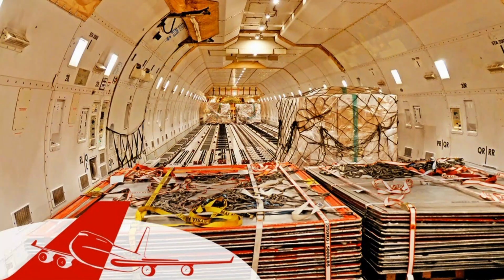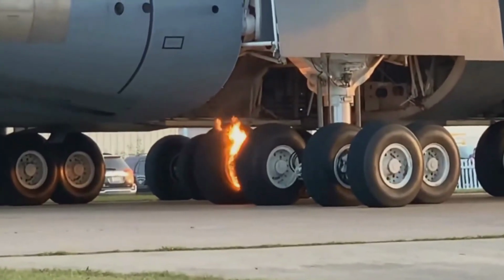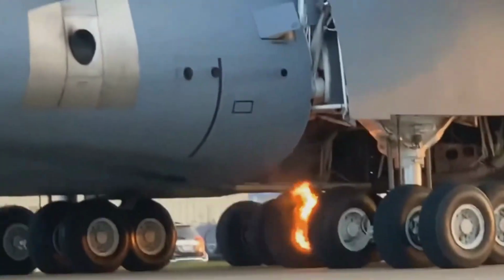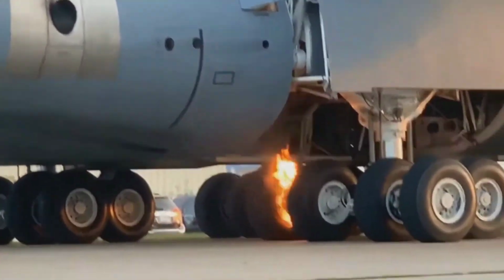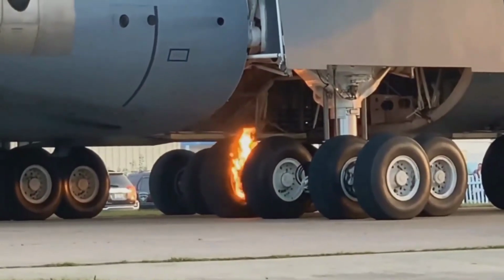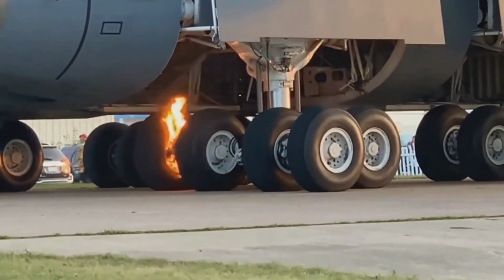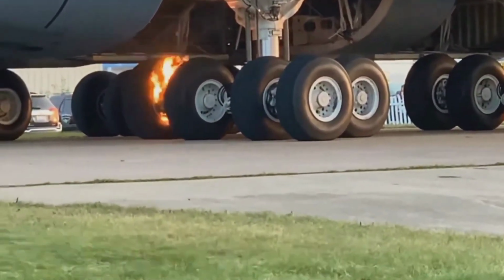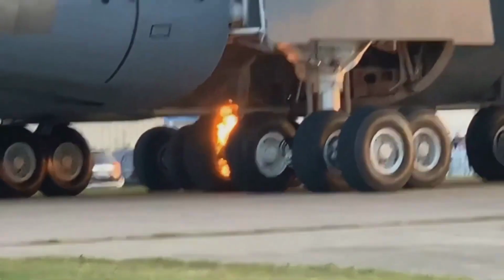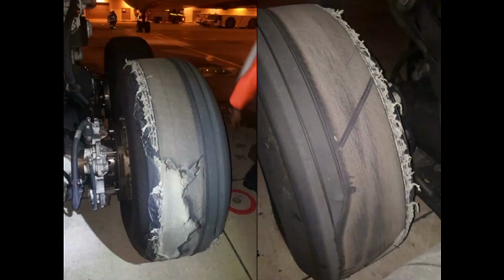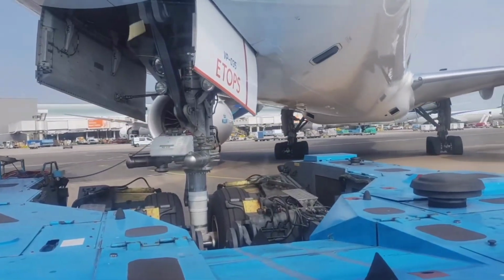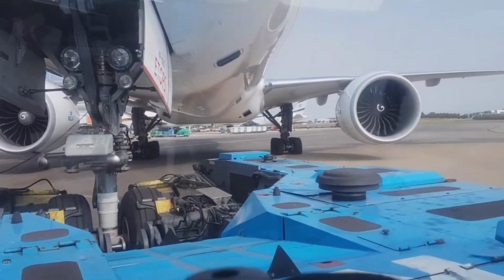The other thing is to prevent brake overheating. Sometimes reverse thrust is applied to reduce stress on the wheel brakes on long runways. Otherwise, the wheels can quickly overheat and damage the tires. I have made a video on how such tires can be damaged. If you want to know more about it, watch that video too. So, reverse thrust is used to reduce the speed of the plane in this way without damaging the wheels.